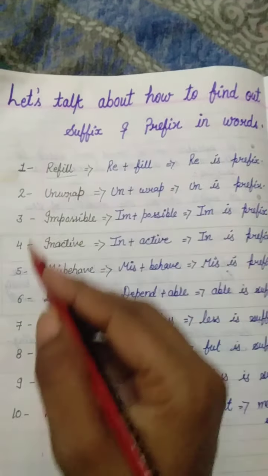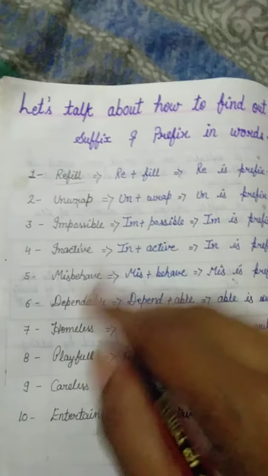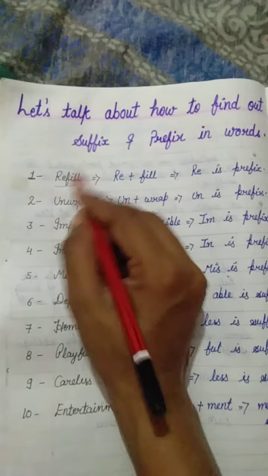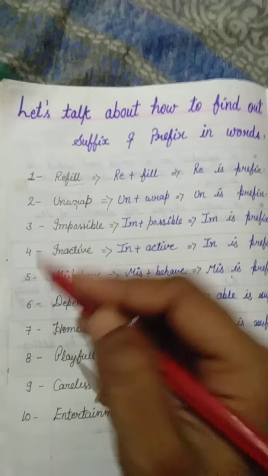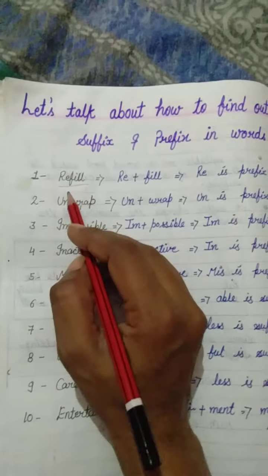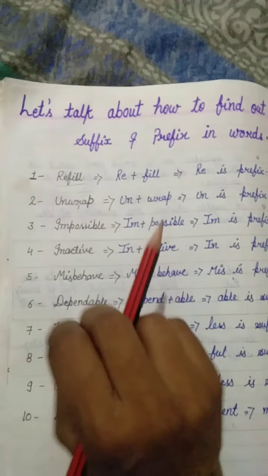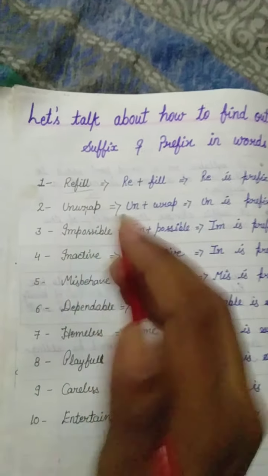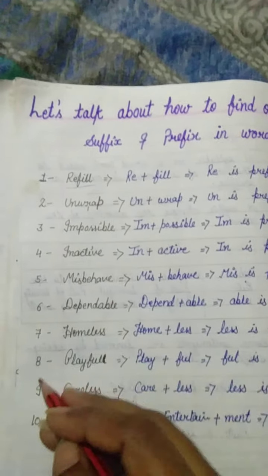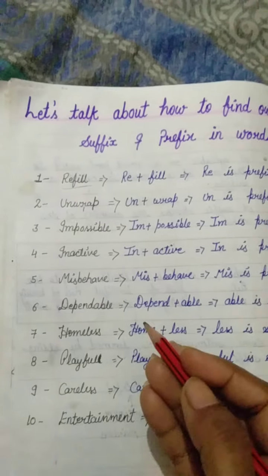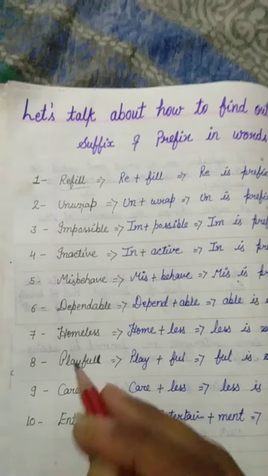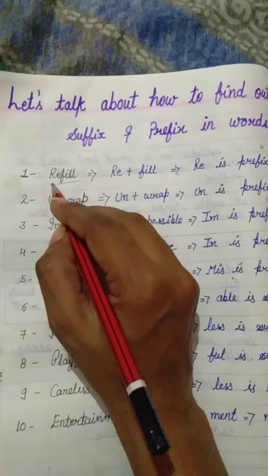Students, when we have to find the suffix and prefix in the given words, firstly, we have to divide the given words into two parts. Then, we can easily find the suffix and the prefix in the words. For example, your given word is refill.